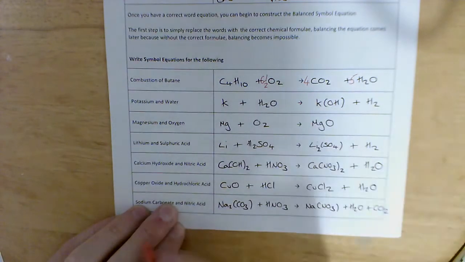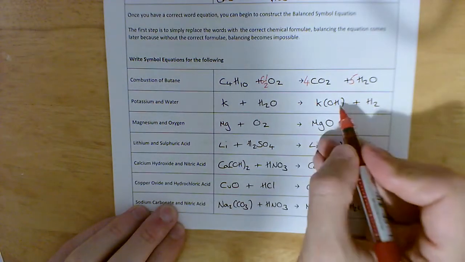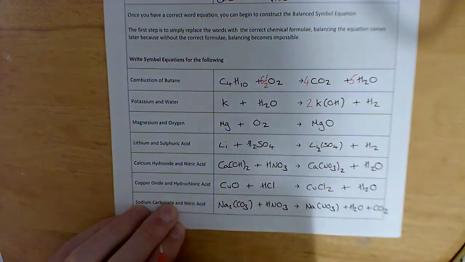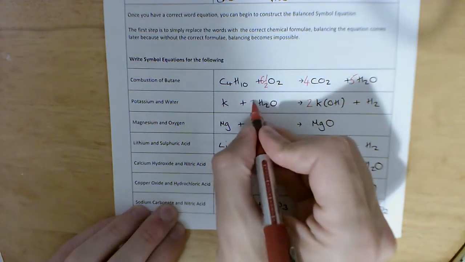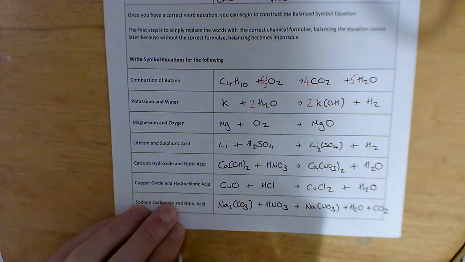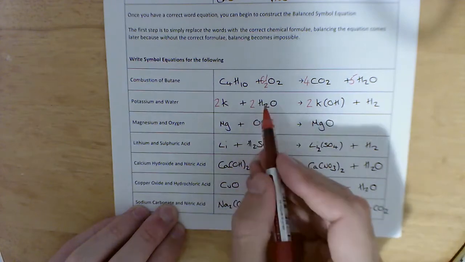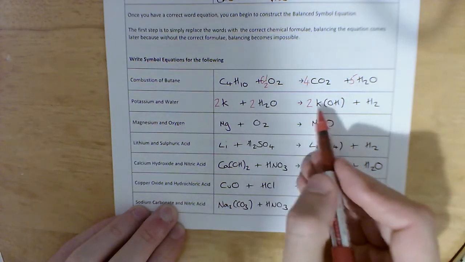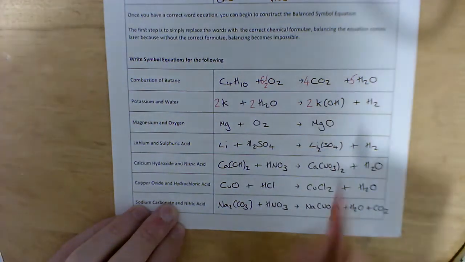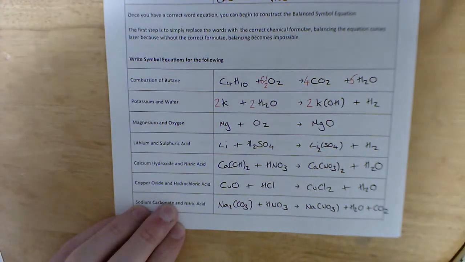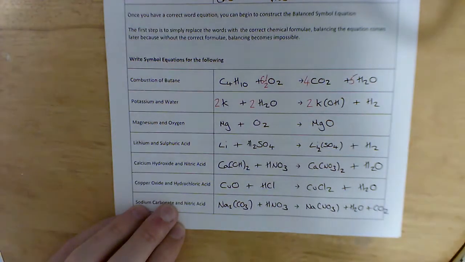1 potassium, 1 potassium, 2 hydrogens, 1, 2, 3 hydrogens. That doesn't work, so we need 2 of those, which means we need 2 oxygens, which means we need 2 potassiums, but that should now be balanced. So 2 potassiums, 2 potassiums, 2 oxygens, 2 oxygens. That gives us 4 hydrogens, 1, 2, 3, 4, all balanced. Obviously, you need to have the correct symbols and the correct symbol equation first, otherwise balancing it is impossible.